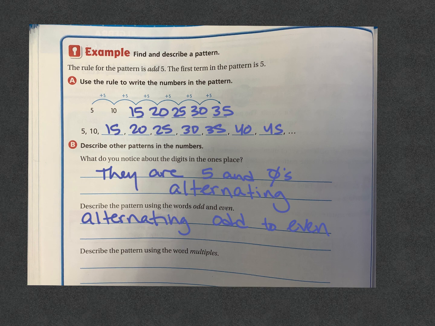So there's another pattern. Describe the pattern using the word multiples. These are multiples of what number? Whatever number I'm counting by, and we were increasing by 5, right? So the terms are multiples of 5: 5, 10, 15, 20, 25, 30, 35, 40, 45, and on and on. Those are all multiples of 5. So we will put, they are multiples of 5. So those are different patterns that you might notice with this set of numbers.